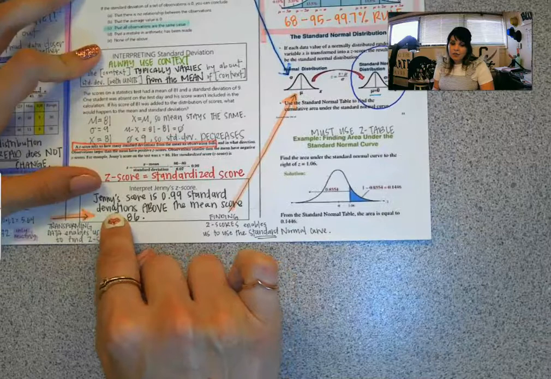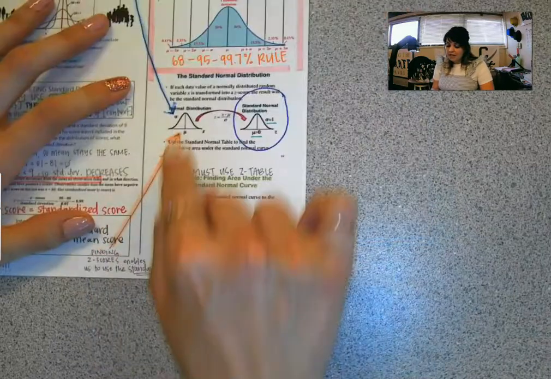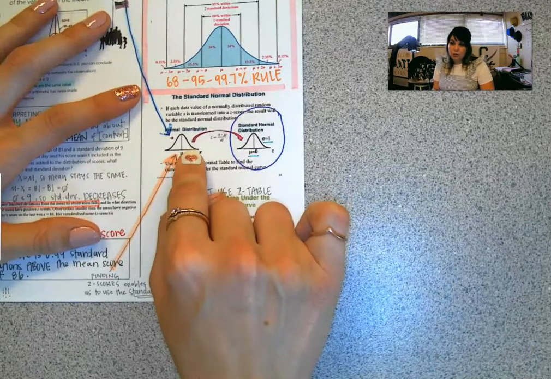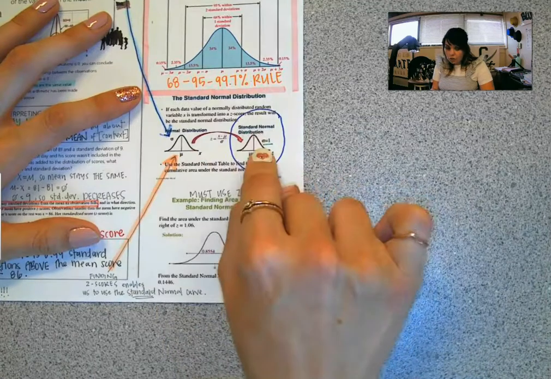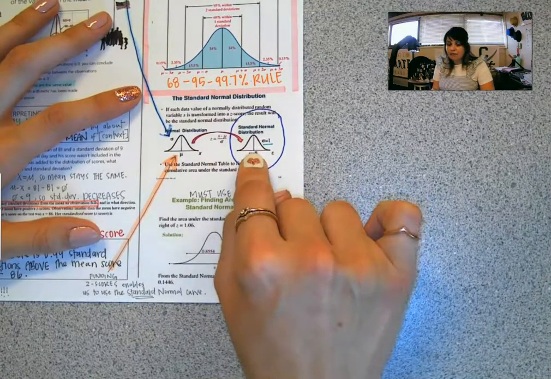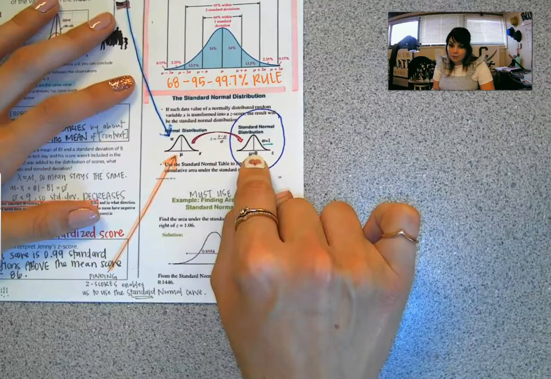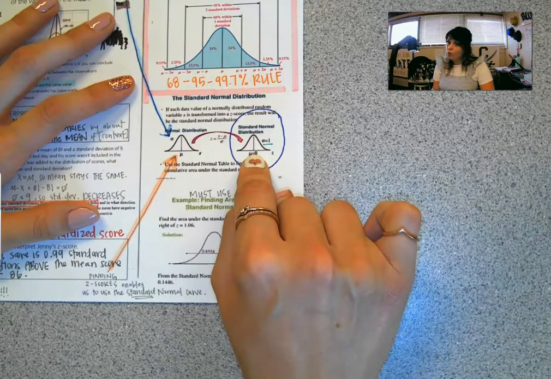Why are z-scores important? Because z-scores allow us to take any distribution that is normal or approximately normal and use the very specific standard normal curve to find precise probabilities or percents or proportions.